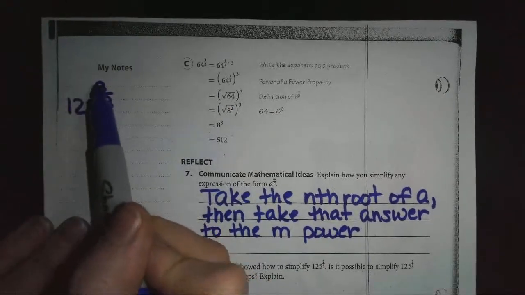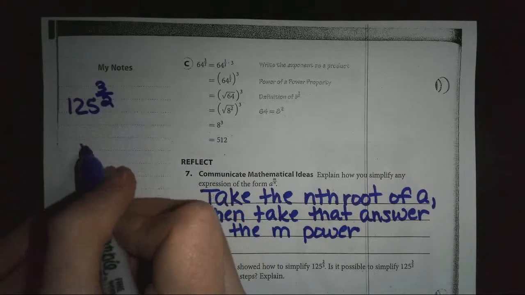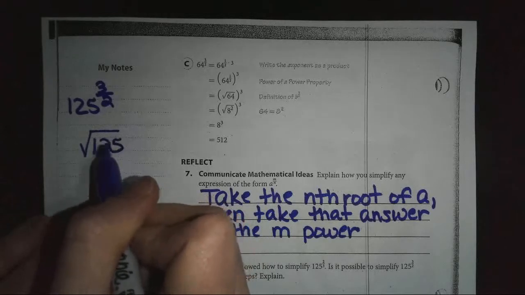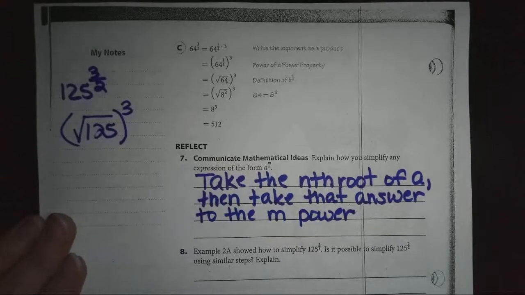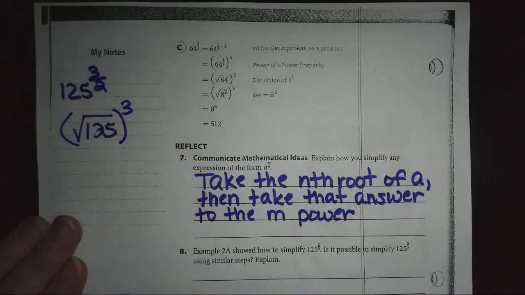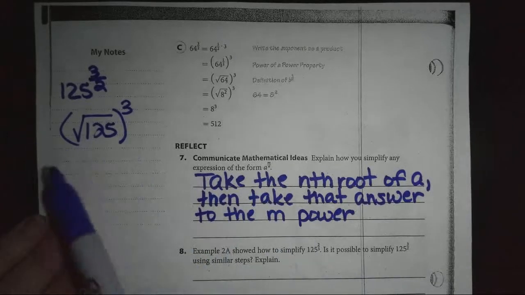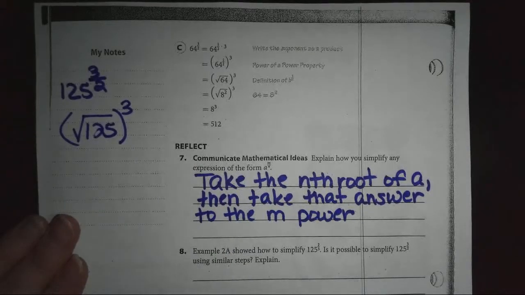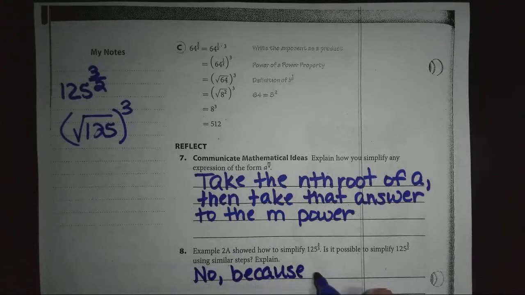We know the top number is the exponent and the bottom number is the root. So we're taking the square root, because there's a 2 down there, of 125, and then taking it to the 3rd power. Now, what is the square root of 125? Or what do we multiply by itself to get 125? Well, we don't know the square root of 125. It's kind of a weird number. So we could simplify it this way, but it would make it much more difficult. So we could say no, because we don't know the square root of 125.